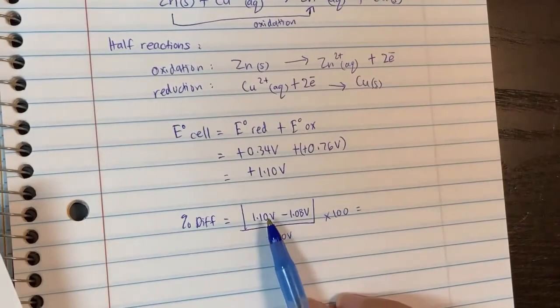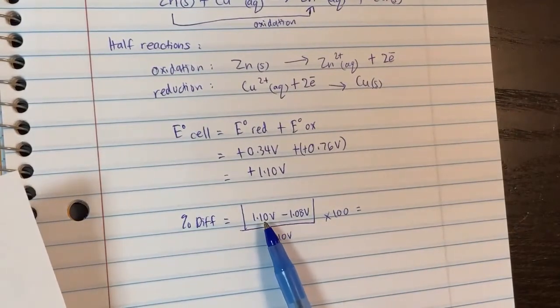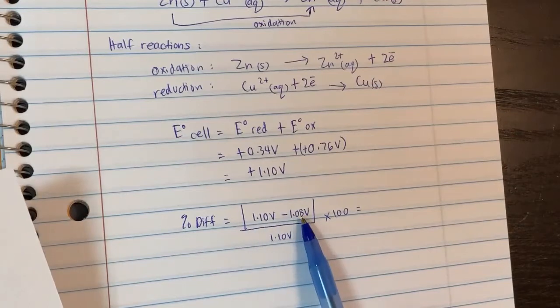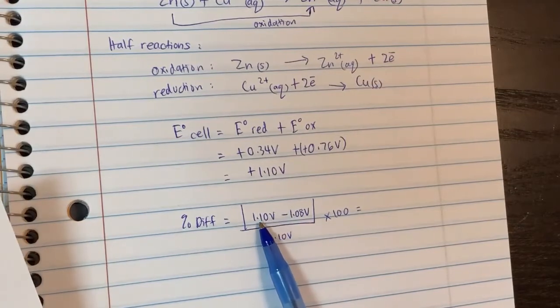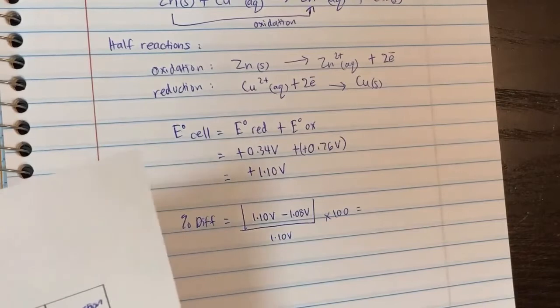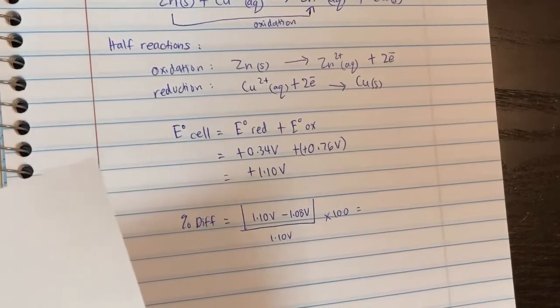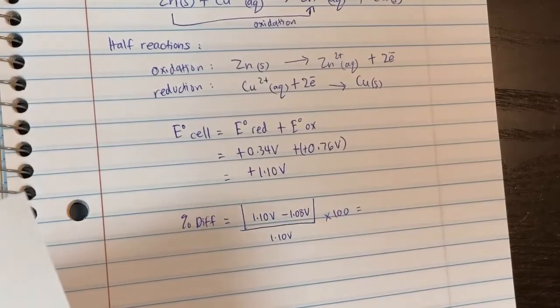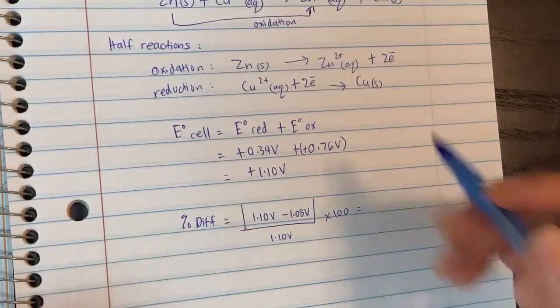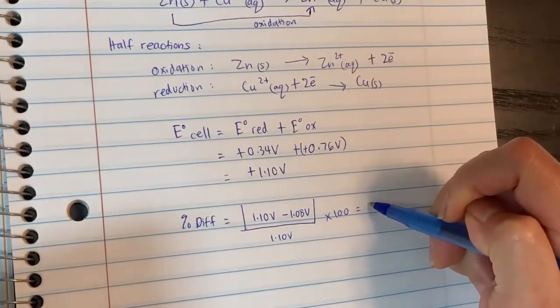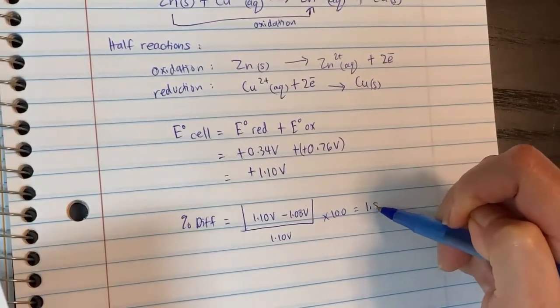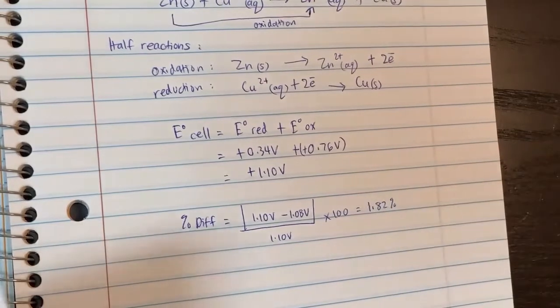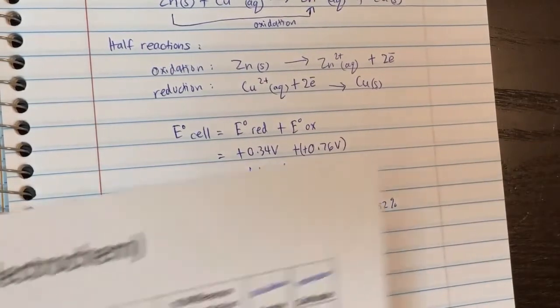I know that sometimes they ask you for the difference, but I think the quiz actually asks you for the percent difference. So 1.10 minus 1.08 is the difference. You should get 0.02 over there, and then you divide by 1.10 and times 100 to get the percentage, which in this case is 1.82%. Okay, so you would put that here.